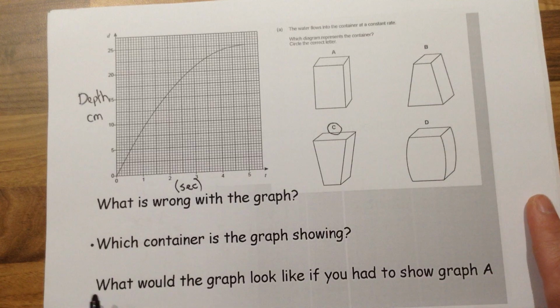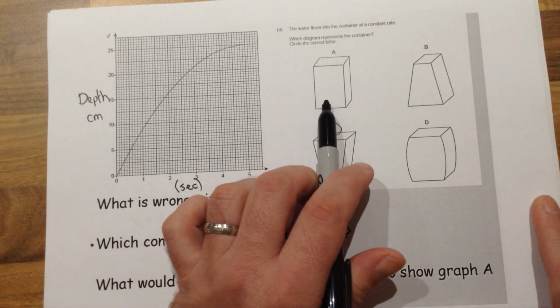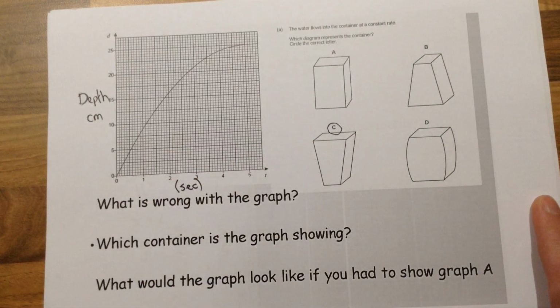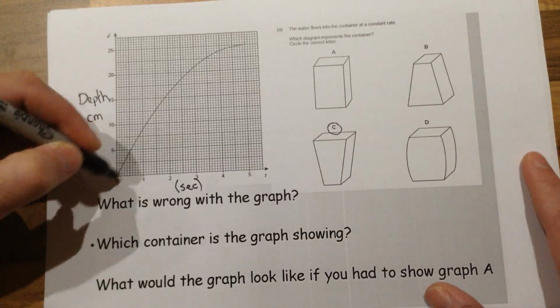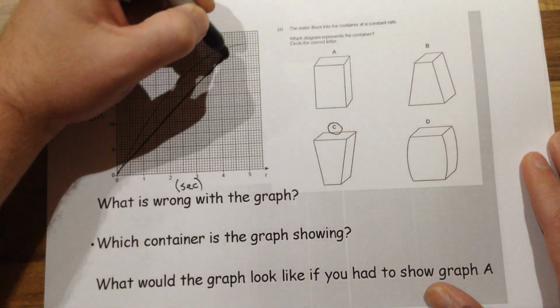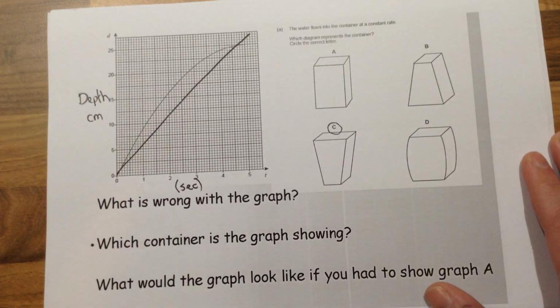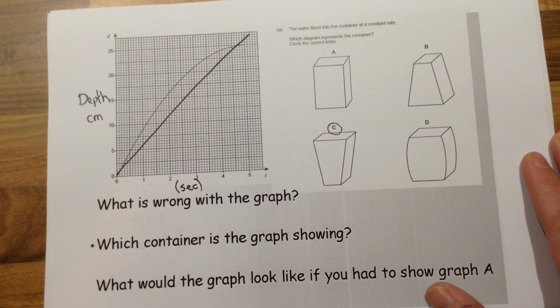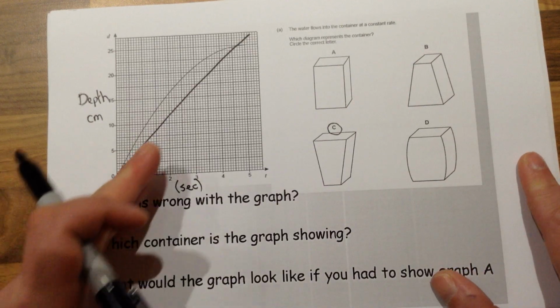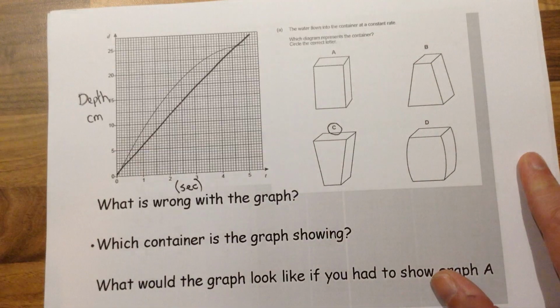Final part of the question is, what would the graph look like if we had to show it for vase A? Now, because this is a perfectly vertical, perfectly straight vase, what I would expect is to see a constant change in terms of the depth. So the depth is just going to go up by a constant amount for the entire time that it's being filled. So you just get a perfectly straight line going through.